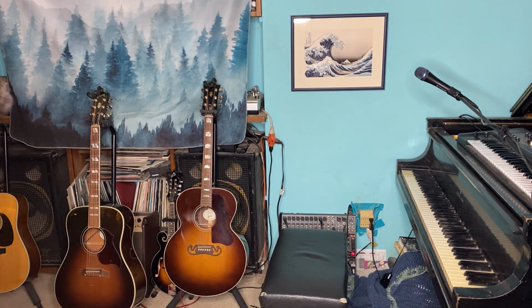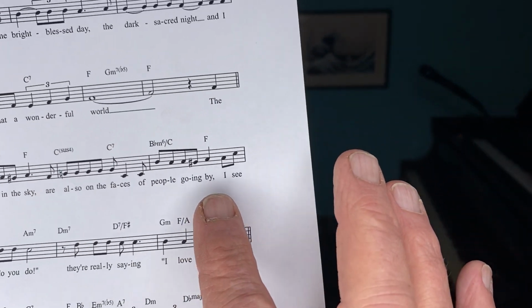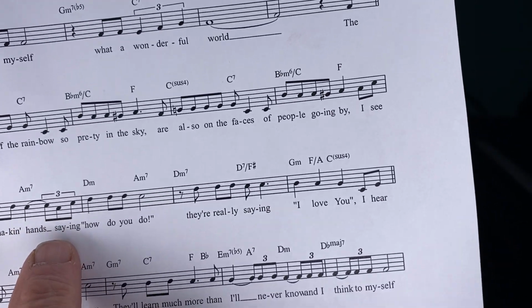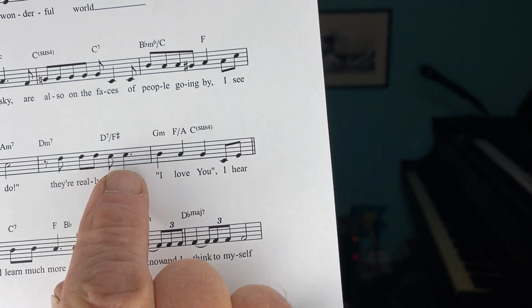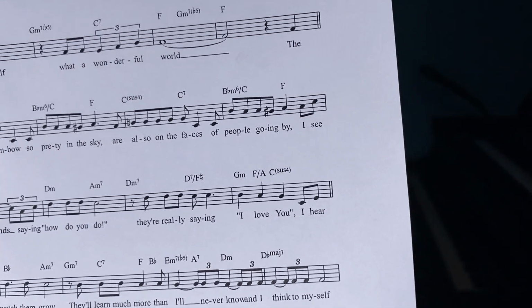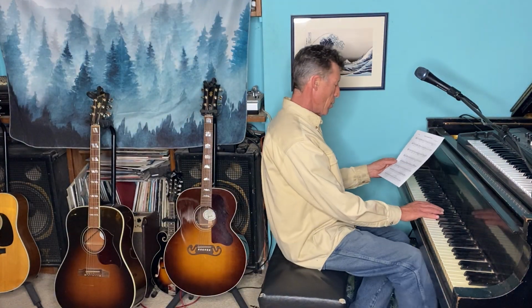So now we're to I See Friends. That's right here. So 3, 5, 6, 6, 6, 5, 3, 5, 6, 6, 6, 5, 6, 6, 6, 5, 4, 3, 2. So that's just all notes of the scale. Let's sing it as scale degrees. 1, 2, 3, 4, 5. 1, 2, 2, 2, 2, 2, 5, 5.